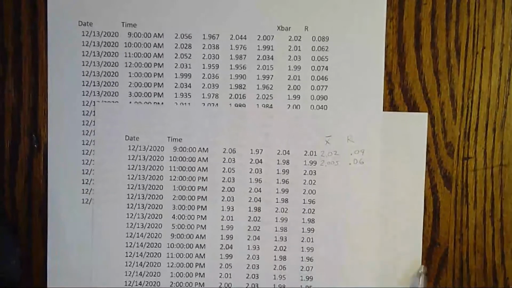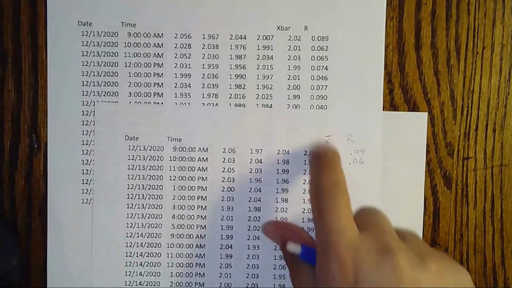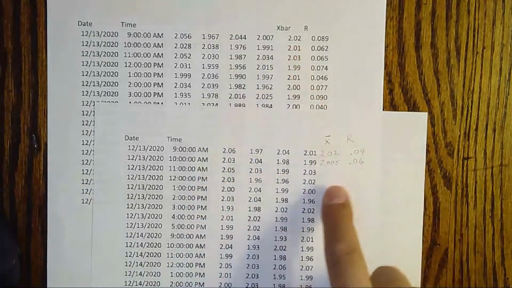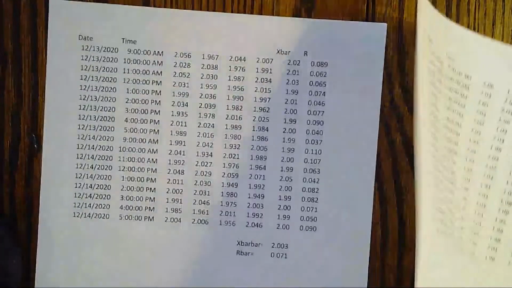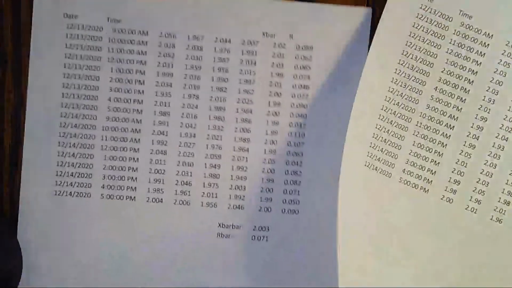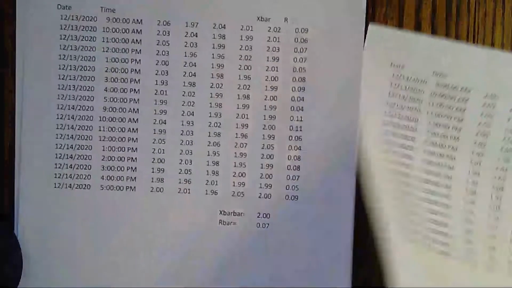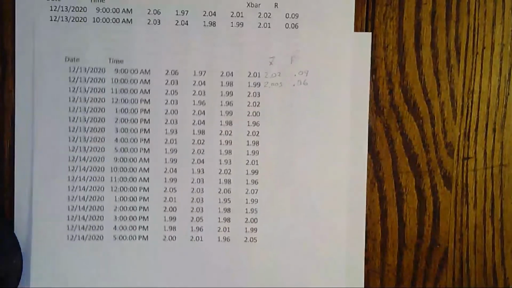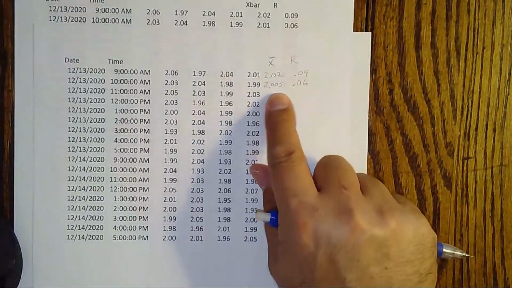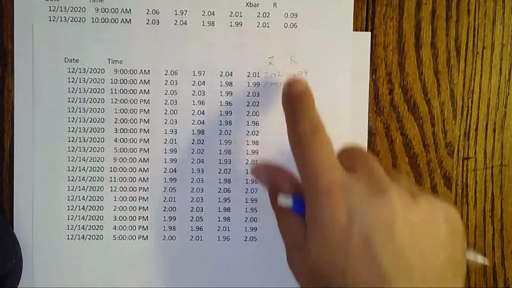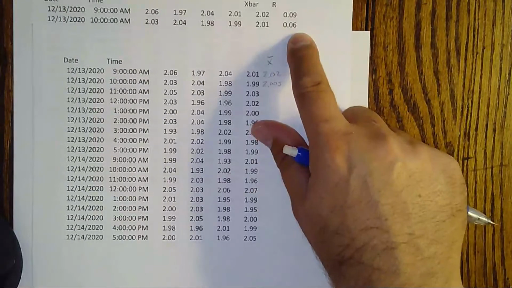Now, to save time, I went ahead and did all that in Excel here. So you can see that by hand, I got 2.02, and here I got 2.02. I have a different one where I only went to 2 decimal points to make it quicker and simpler. So there we go, 2 decimal points. And you can see that I got 2.02 and 0.09, 2.005, which rounded up to 2.01, and 0.06.